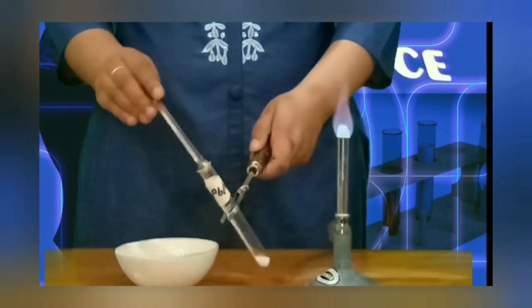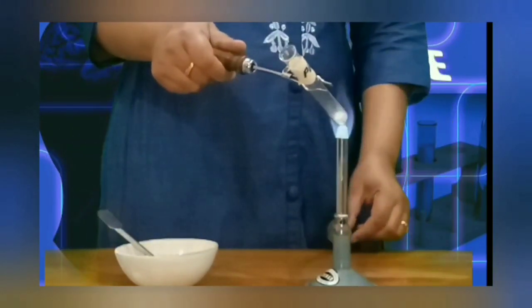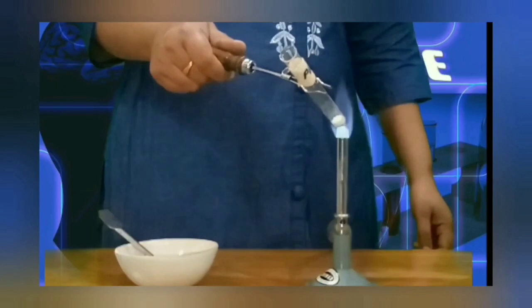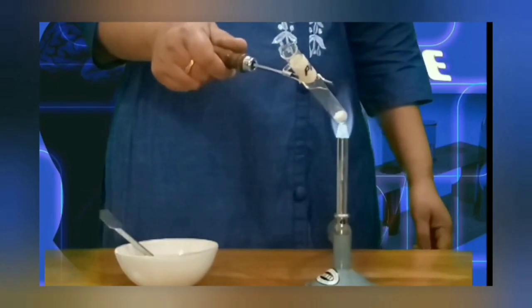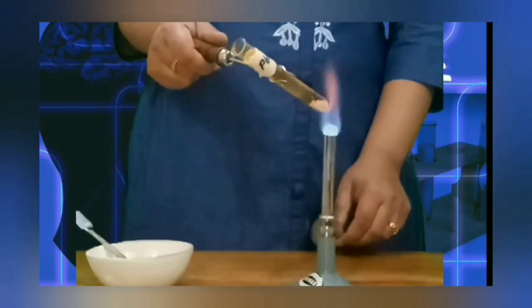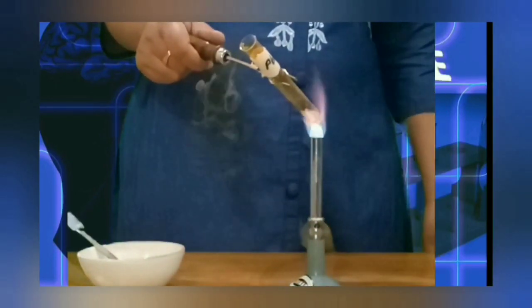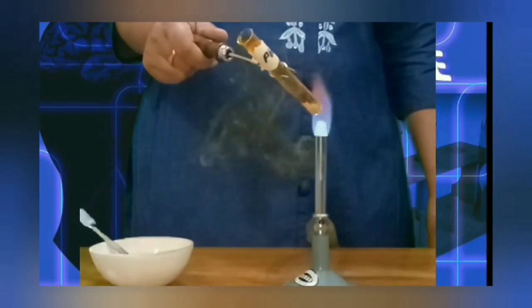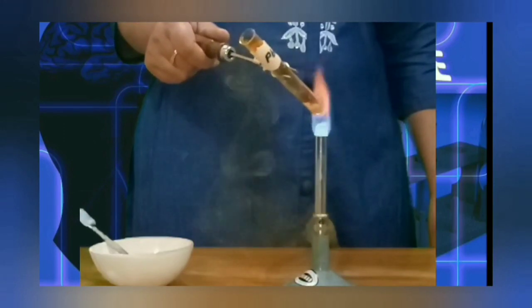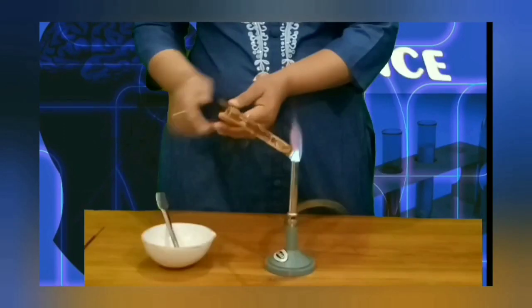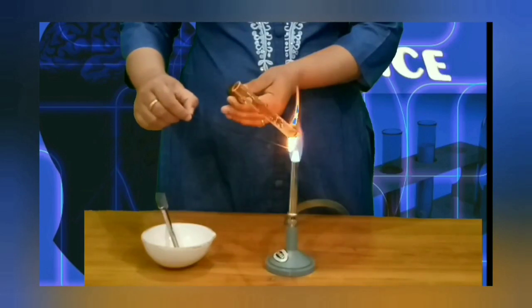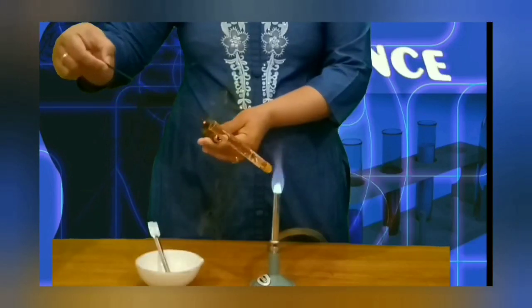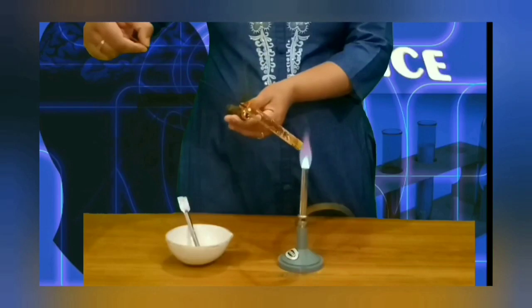Take about 2 grams of the white crystals of lead nitrate in a dry test tube. Heat it over the flame, and care must be taken here. Tilt the test tube away from you to avoid fumes. Observe the heating process carefully. You can see that lead nitrate is producing a crackling sound along with brown fumes of nitrogen dioxide. Let's burn the incense stick, and let's put the glowing stick inside the test tube, and you will see that it reignites.